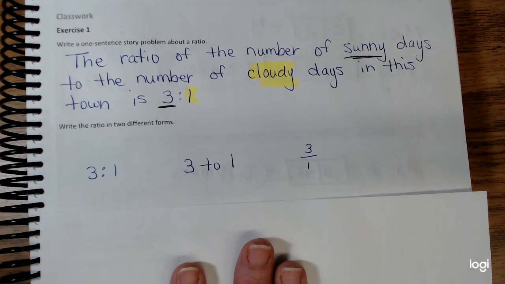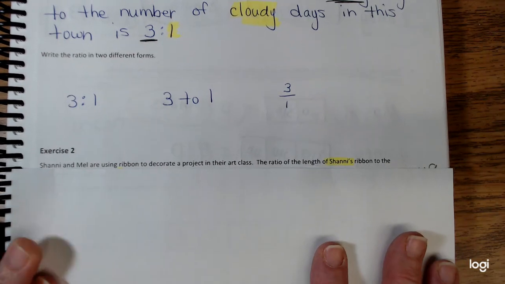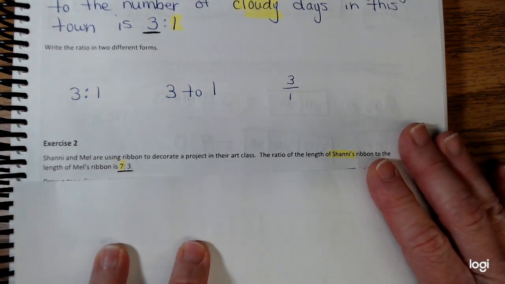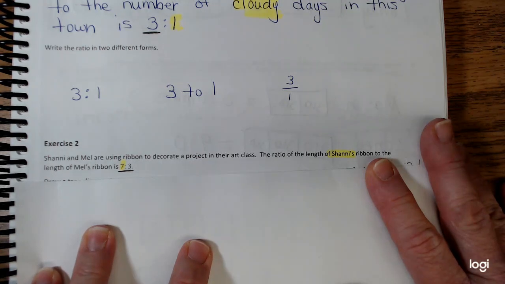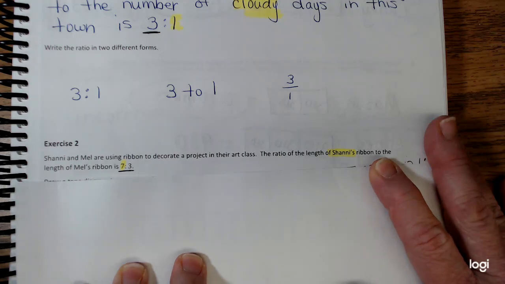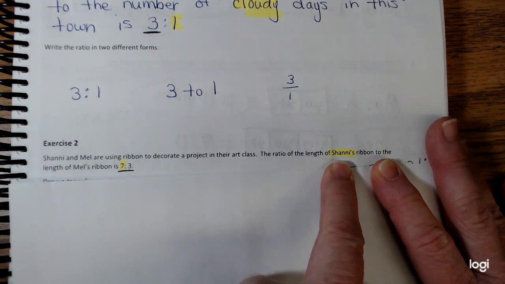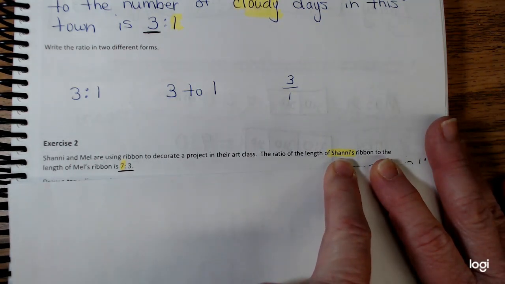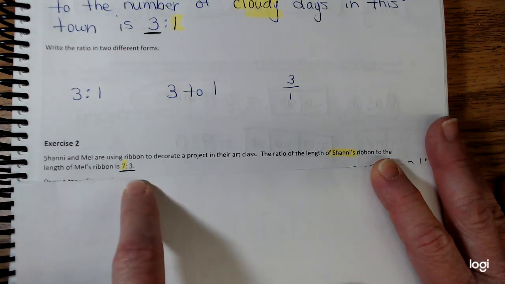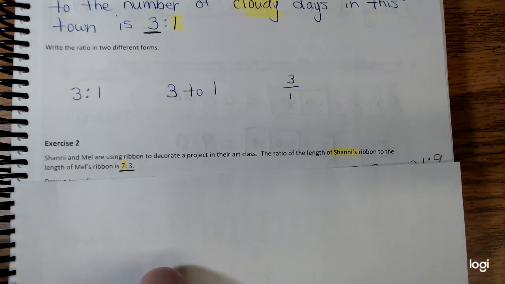Okay, so moving on down to exercise 2, let's look at our story. Exercise 2 says, Shani and Mel are using ribbon to decorate a project in their art class. The ratio of the length of Shani's ribbon to the length of Mel's ribbon is 7 to 3. Well, once again, you will notice I highlighted Shani's name because her name is first, so she matches with the 7. And Mel's name is second, so it matches with the 3.